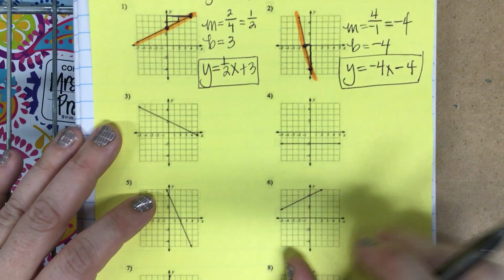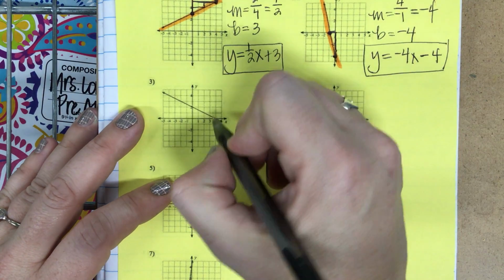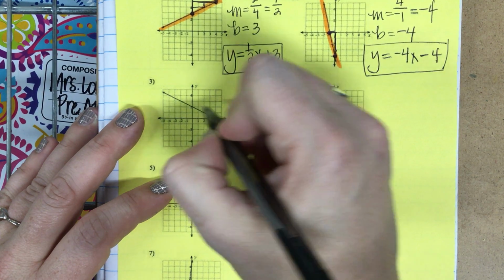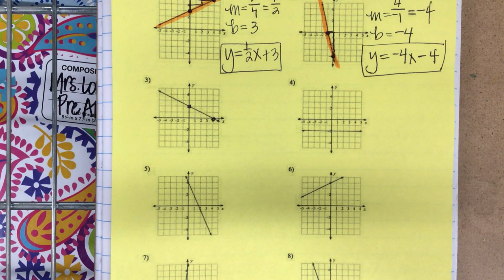If it is diagonal, eventually it will intersect it. It may intersect really high up, or really far down. But if it has any type of slope to it, it will intersect the y-axis.